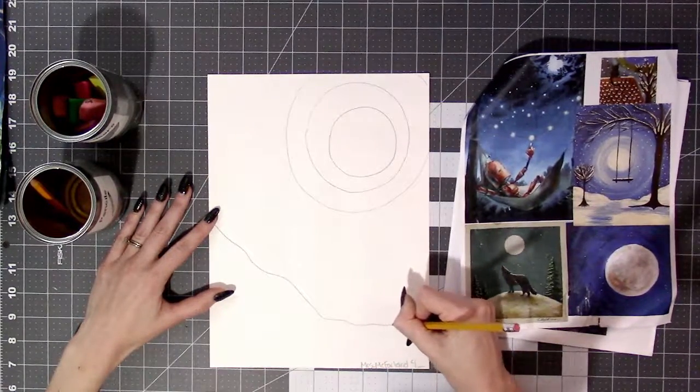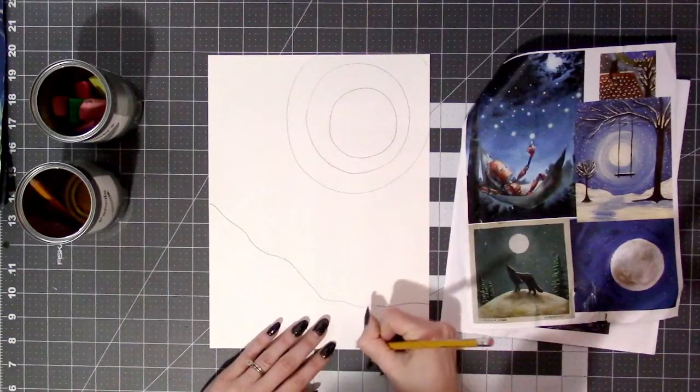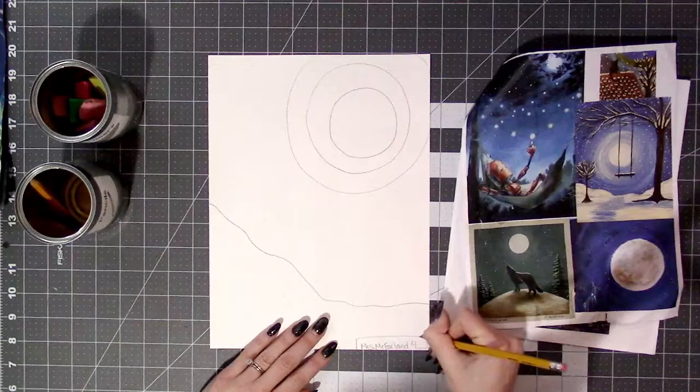And then it levels off. Then I'm going to draw a box around my name so I remember not to paint inside of it next time.